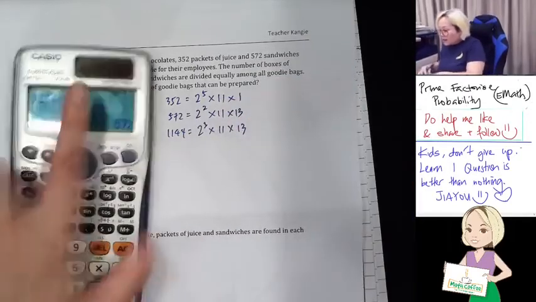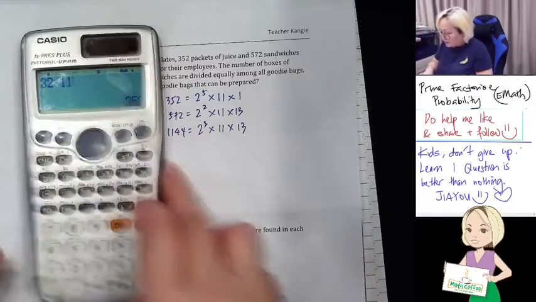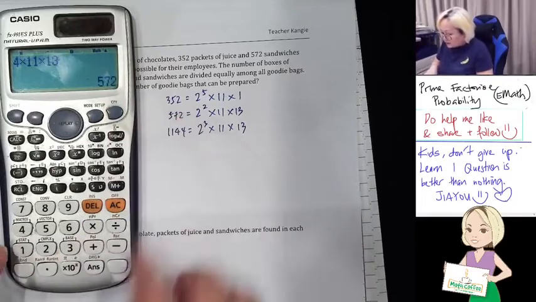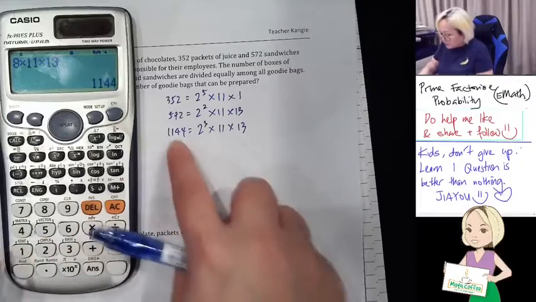Okay, then let's double check. So 2 to the power of 5 is 32. 32 times 11, yes, 352. 4 times 11 times 13, yes, 572. Then 8 times 11 times 13, yes, 1144.